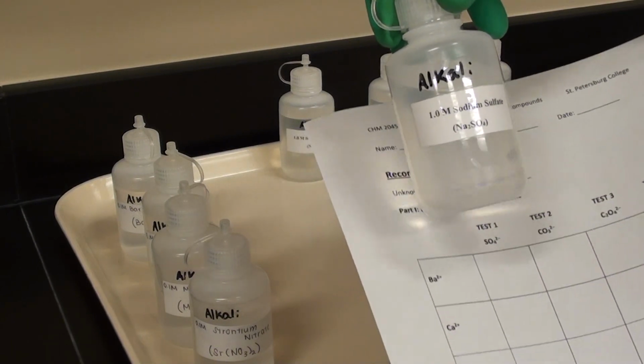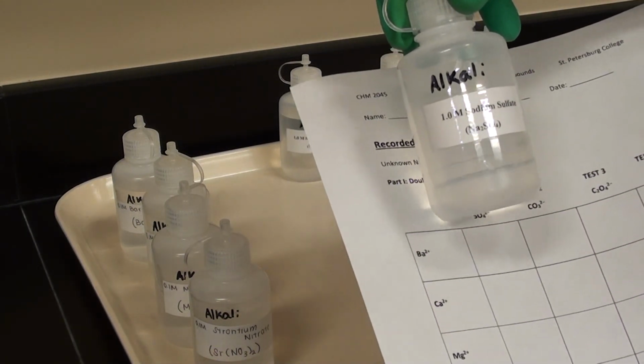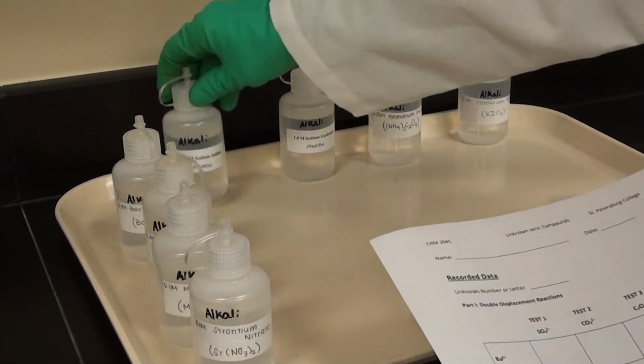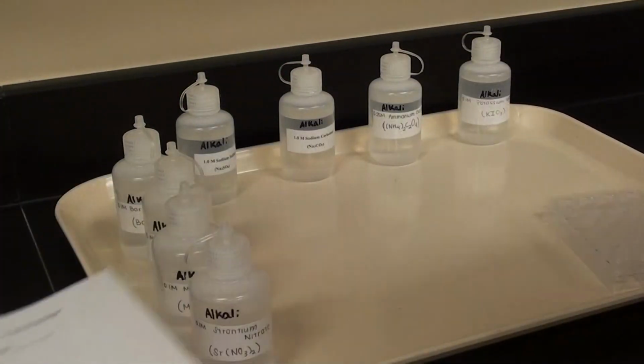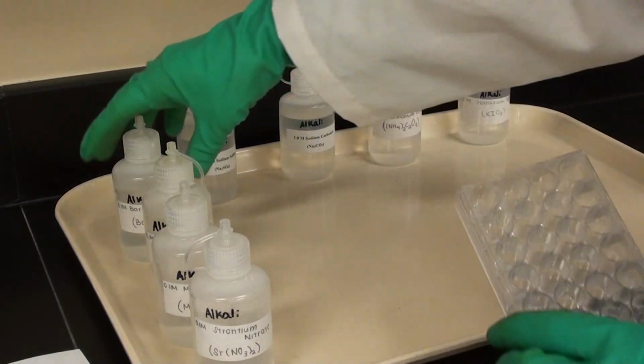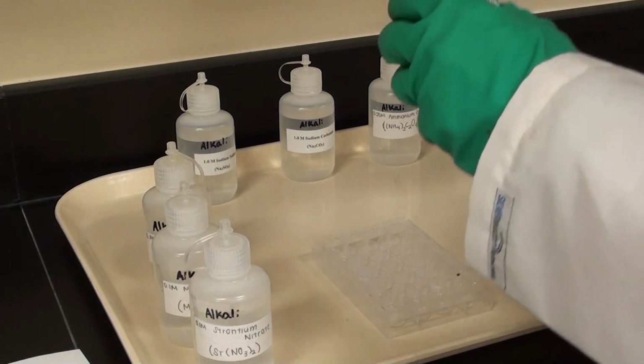Right, and they're not going to be labeled as SO4 2 minus, or CO3 2 minus, etc. They're going to be labeled with their actual names. That's right, with what they actually are as solutions. Okay, so now I'm going to take the well plate, and I'm going to add barium across the top.